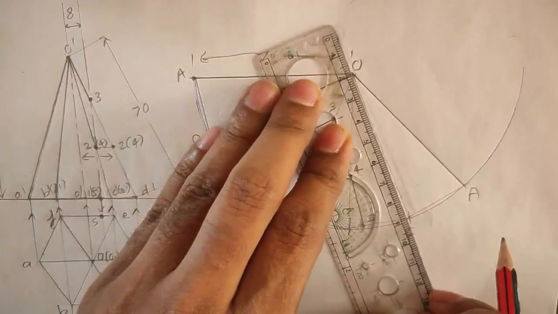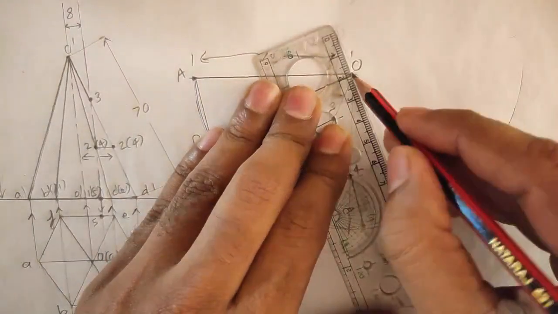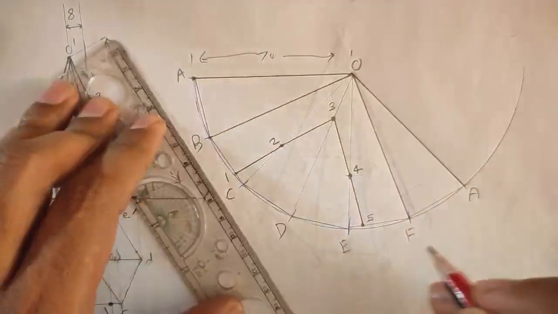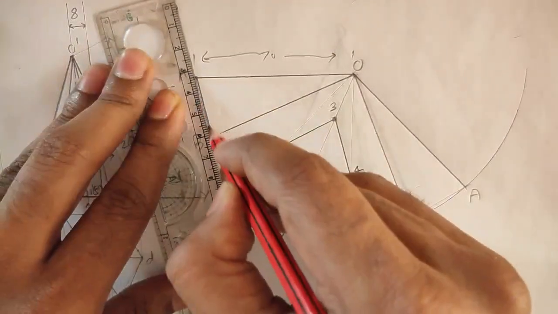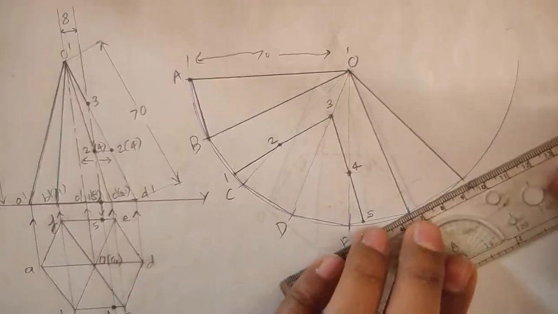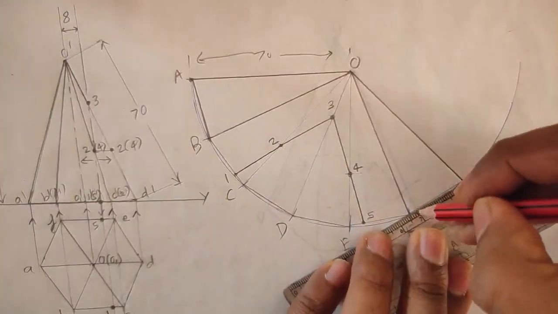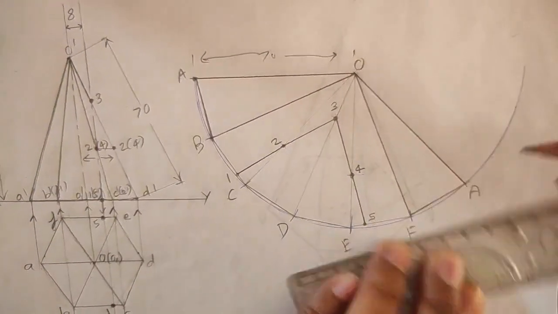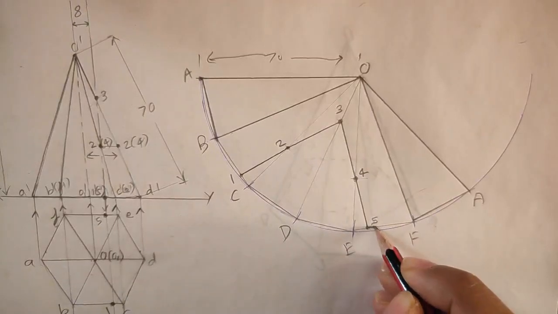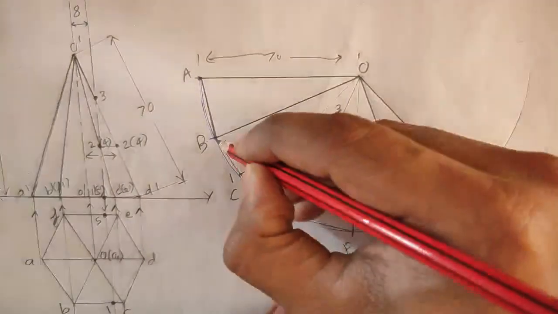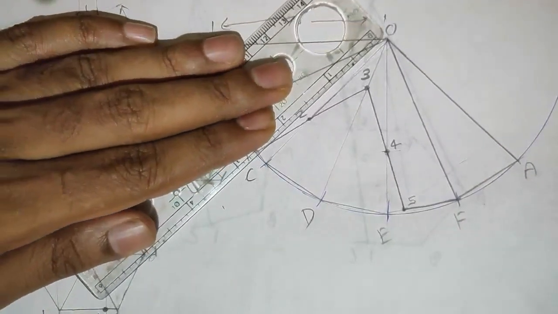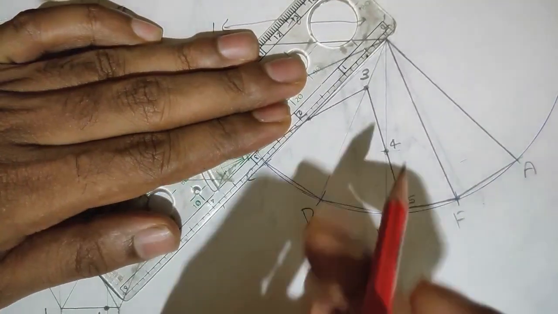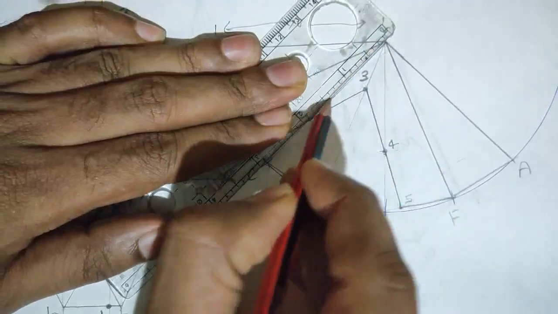Similarly OF, and this A to B, A to F, then this E to F, then B to 1, and don't forget to darken these physical edges also.